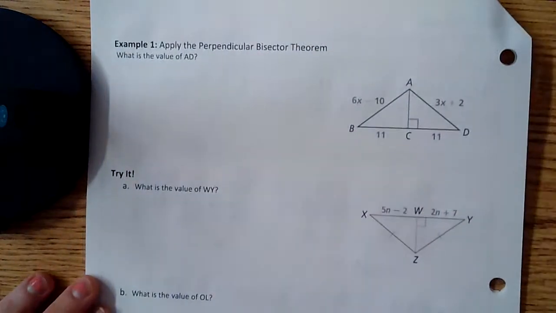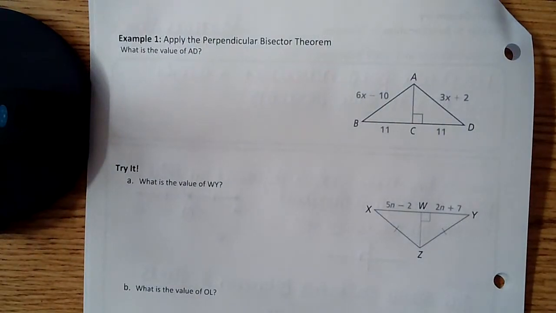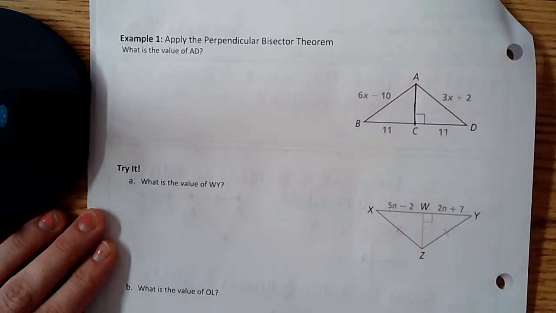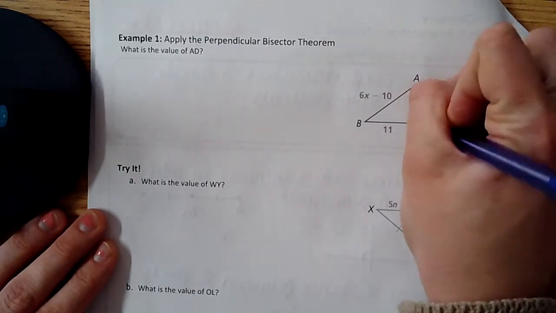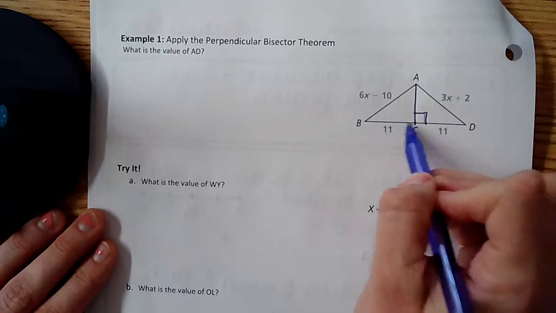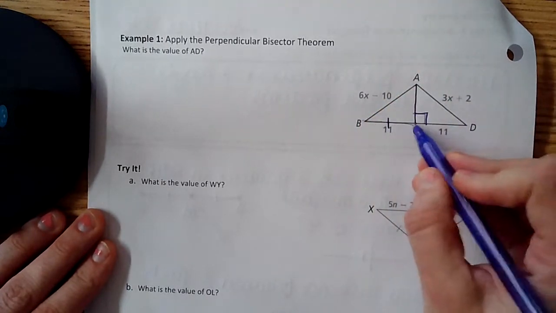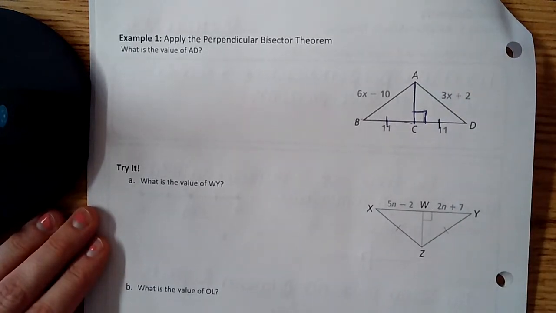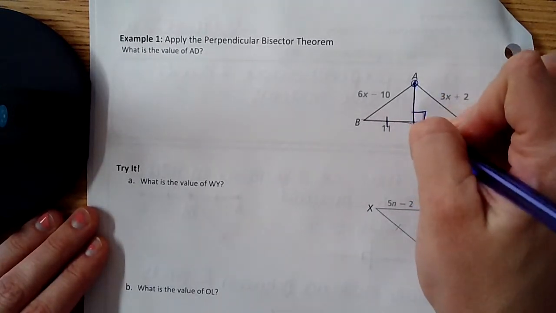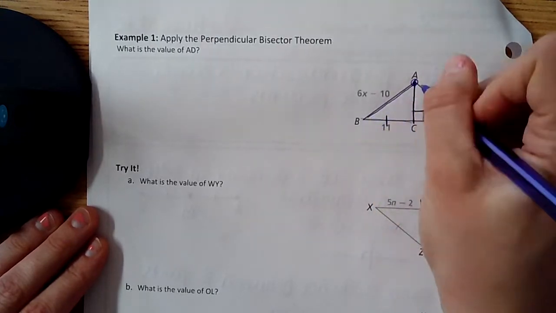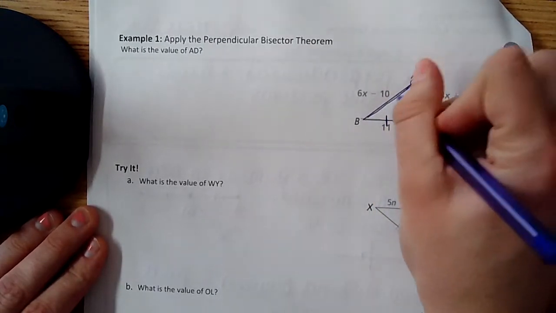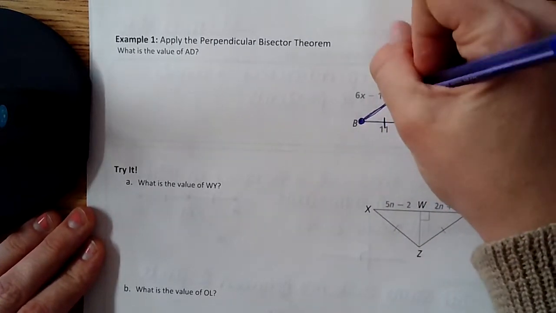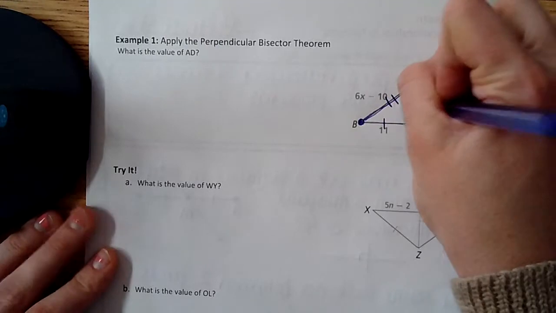So we're going to apply the perpendicular bisector theorem. What is the value of AD? So AC is a perpendicular bisector because it hits at a 90-degree angle. And I look here, CB is 11 and CD is 11. They are congruent. That's how I know it's a perpendicular bisector. Well, we just learned that any point on the perpendicular bisector is going to be the same distance, equidistant, to the endpoints of the segment. So therefore, I can say that this is congruent to this here.